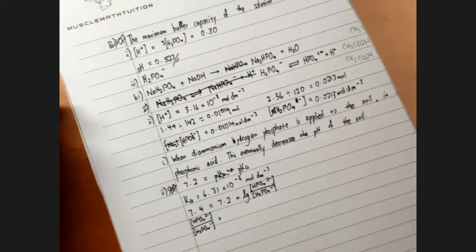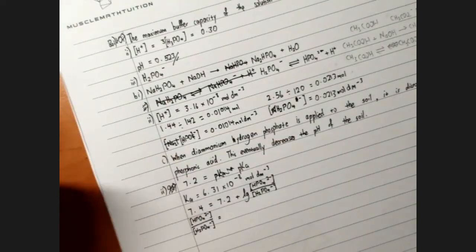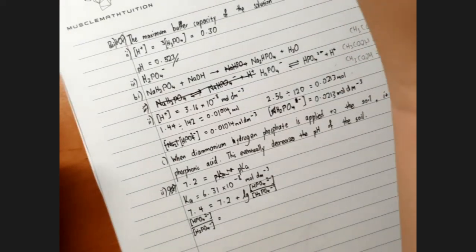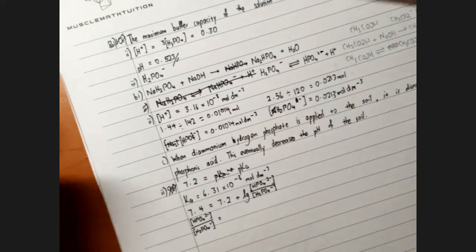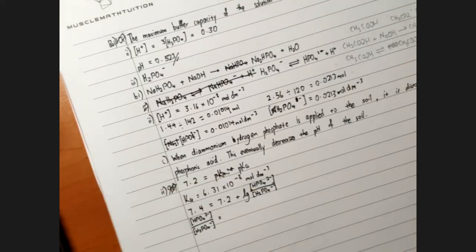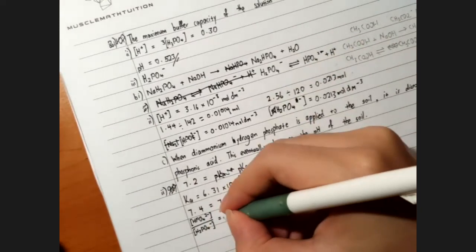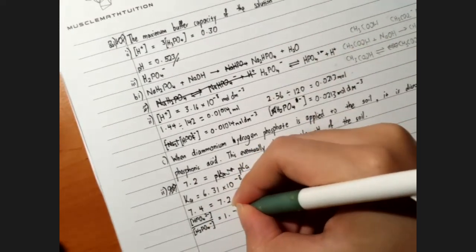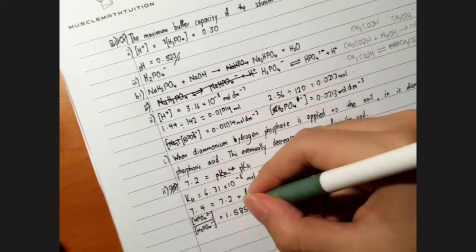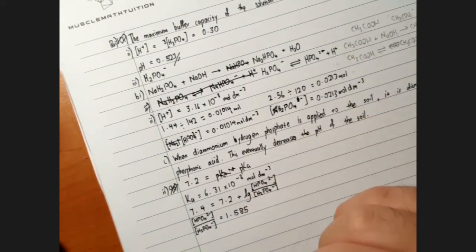I can get rid of the log by 10 to the powering. Yes. Wait, 10 to the power 0.2. That gives 1.5885.